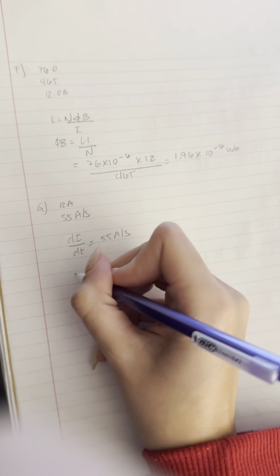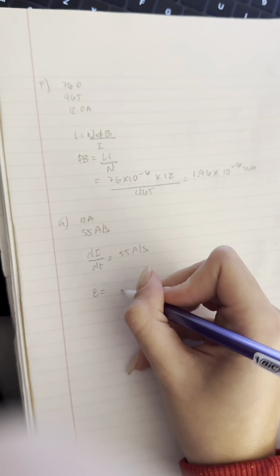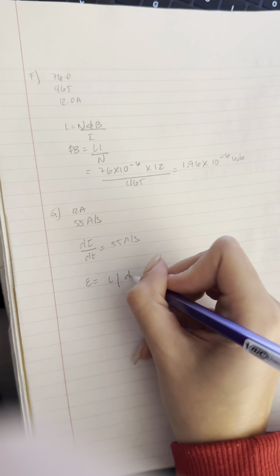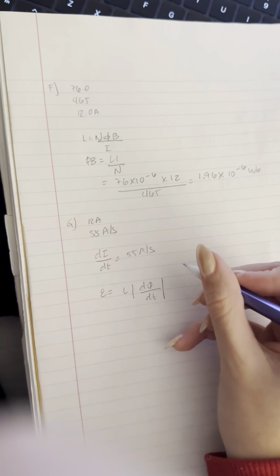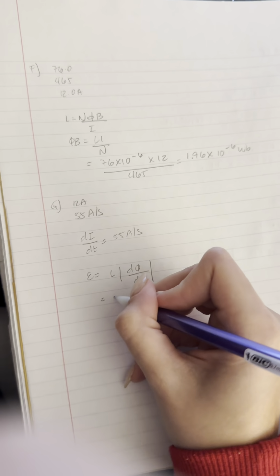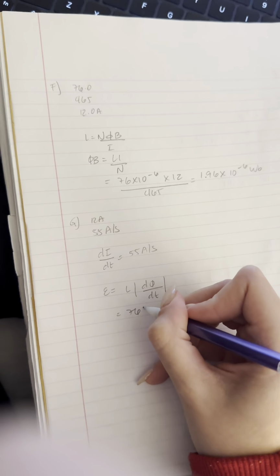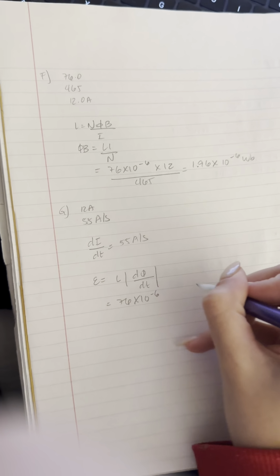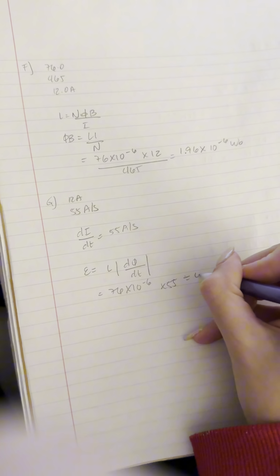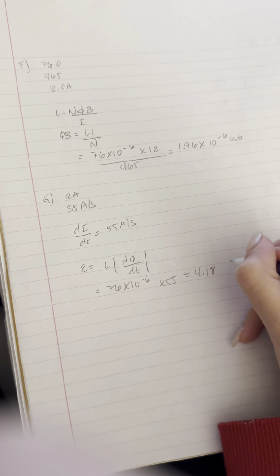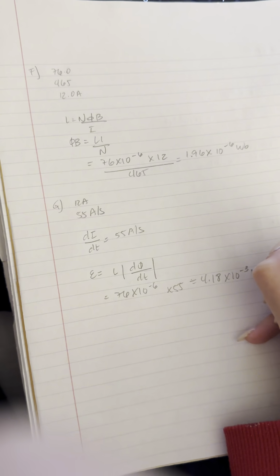And we're going to use the formula E is equal to L di over dt, and this is equal to 76 times 10 to the negative 6 power multiplied by 55, and this is equal to 4.18 times 10 to the negative 3rd power V.